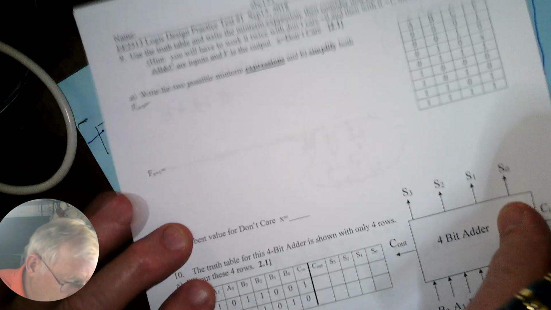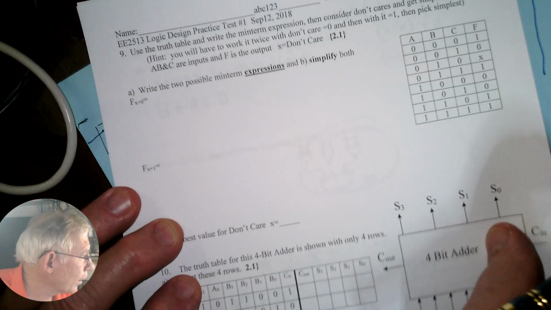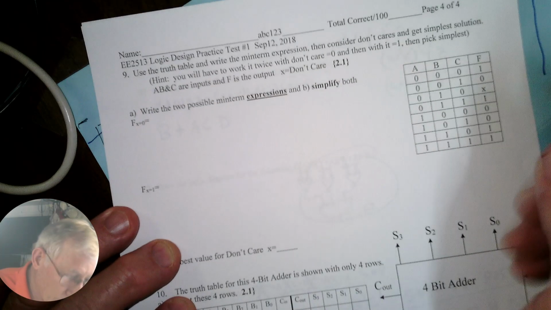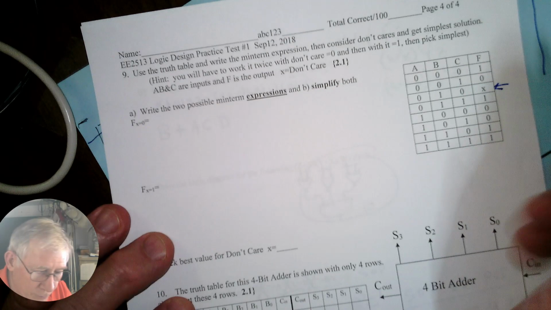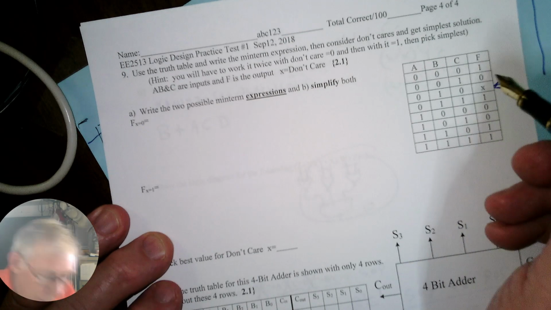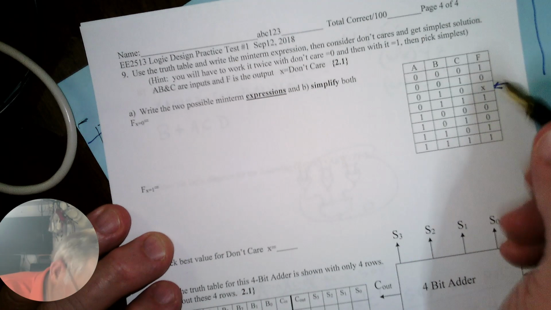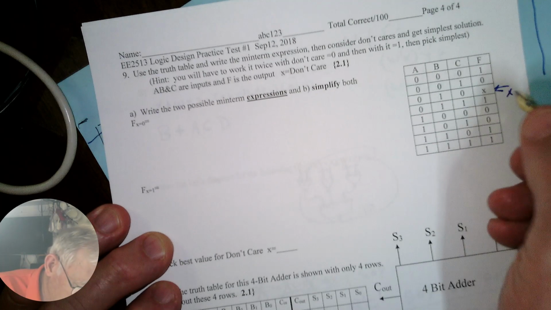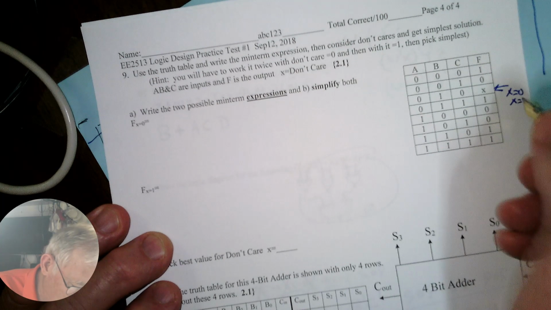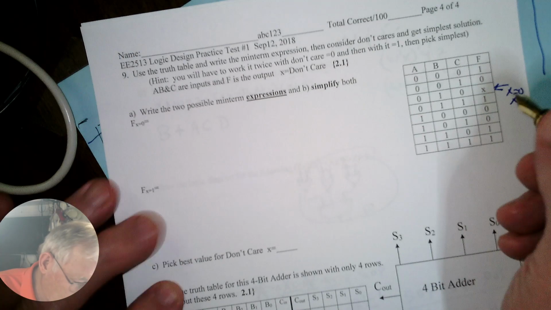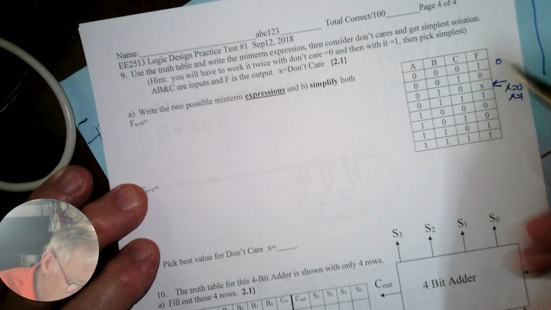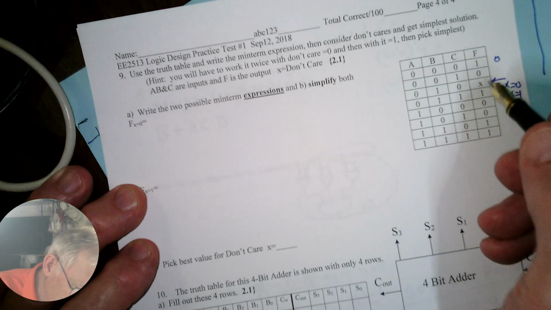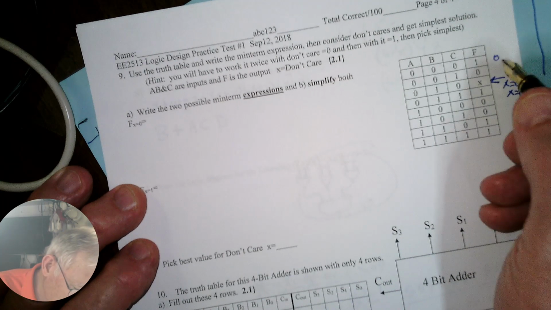So we have a truth table here, and we have one don't care, and we want to see what's the best simplest form. So we're going to have to solve it two ways. One where x is 0 and one where x equals 1. This x. All right. So let's first do the 0. So we're going to take minterm 0, 3, 6, and 7.